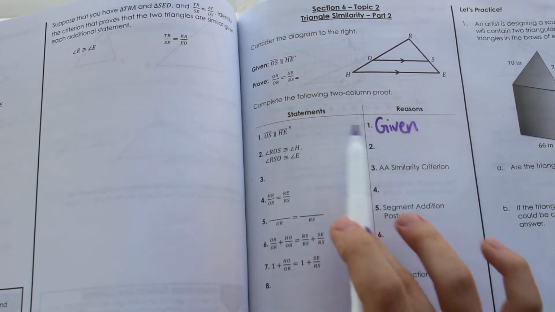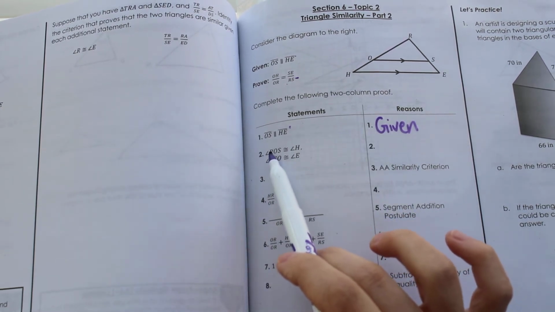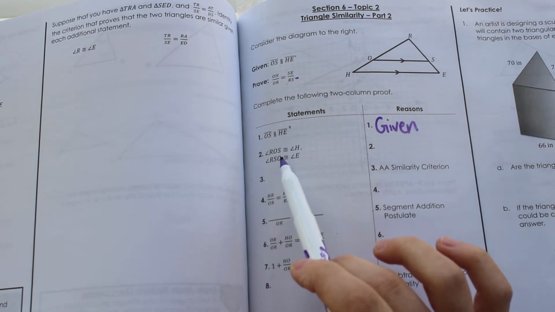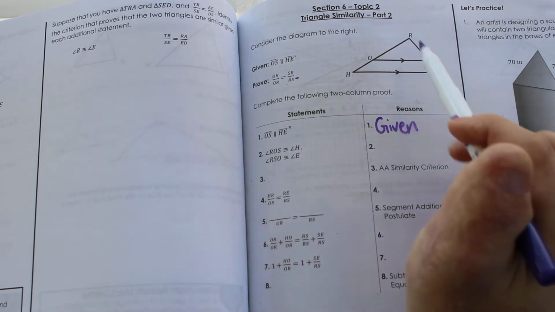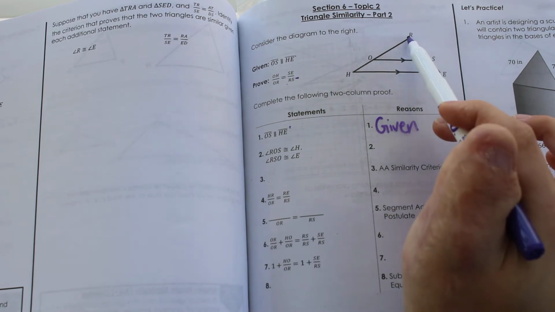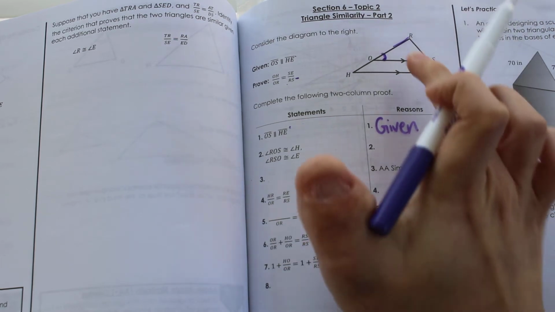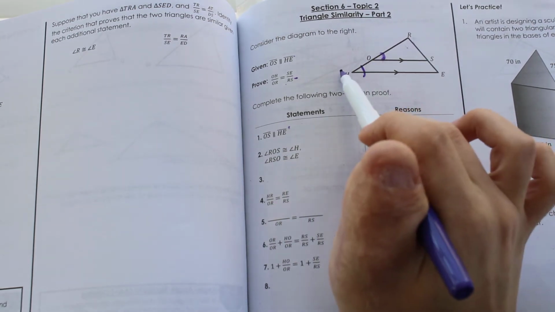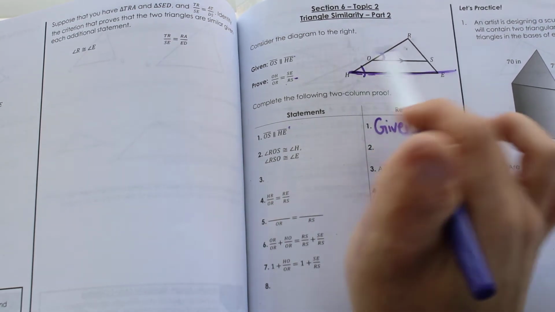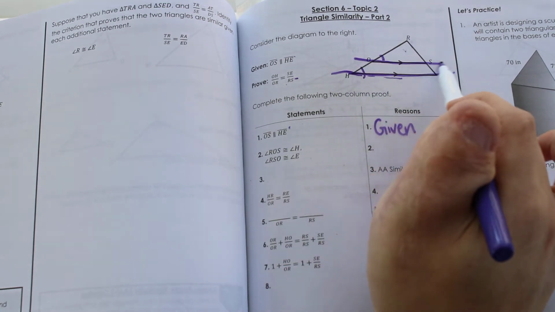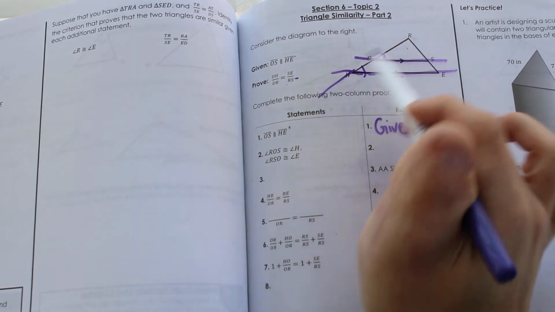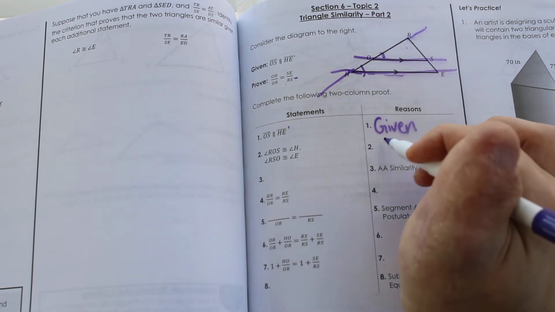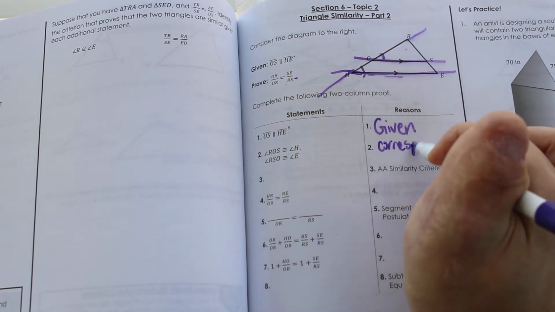Okay. Next we have that the angle ROS is congruent to angle H. So ROS, so that's this angle here, is congruent to angle H. Well, why would this be? So let's look at it if we extended these parallel lines, and then we have this transversal here of H to R. Oh, well those would be corresponding angles.